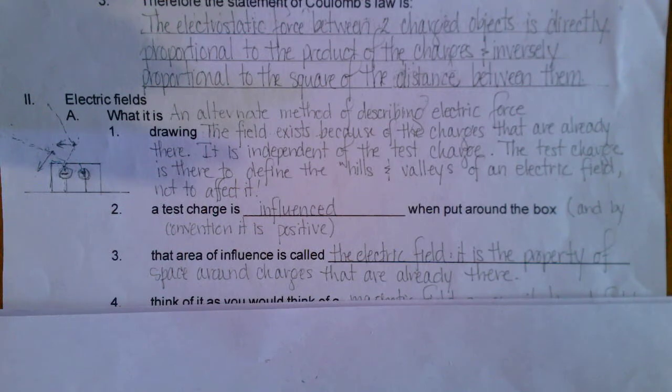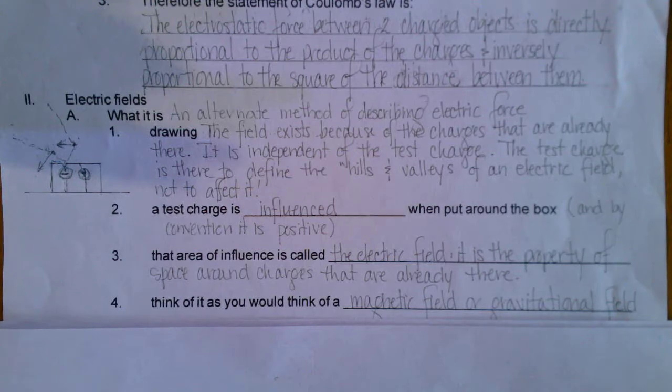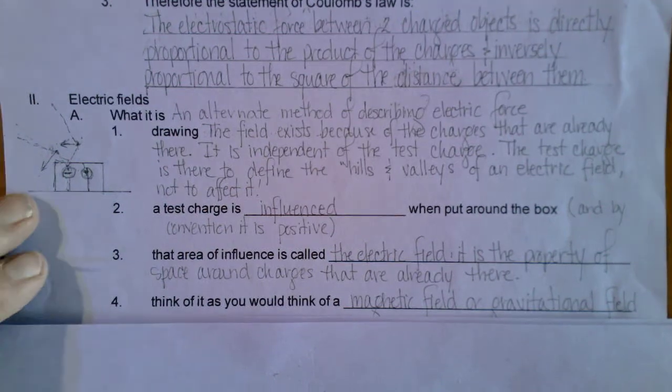And remember that it's kind of imaginary. I mean, the field exists, but how we draw the field is just how we visualize it. There aren't actually lines in the field, but that is the best way to visualize the strength of the field. And forget that I said that it was imaginary. It is not something that you're going to be able to see. Imaginary wasn't a good word. So think of the electric field as that area of influence around a charge. Think of an electric field as you would think of a gravitational field or a magnetic field.